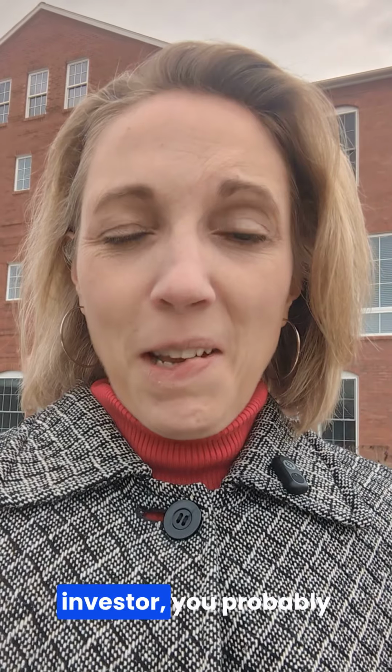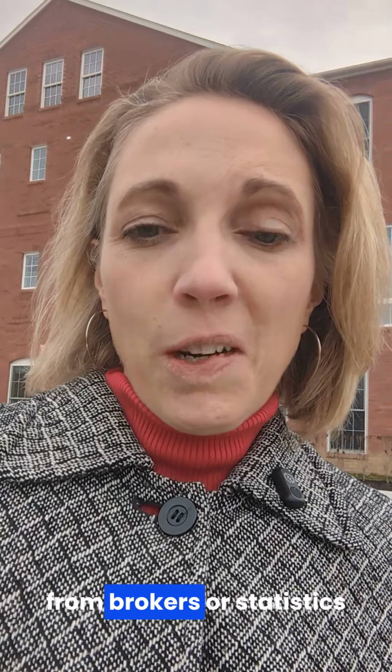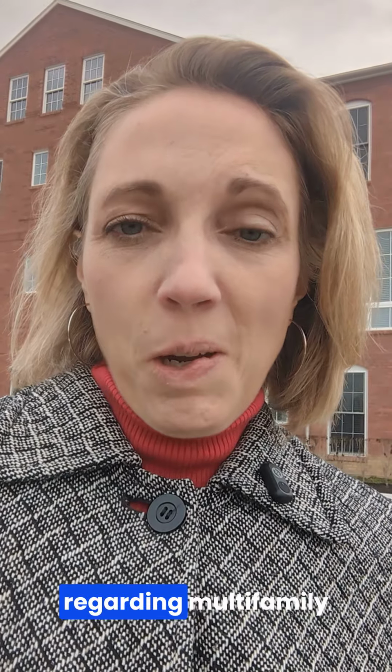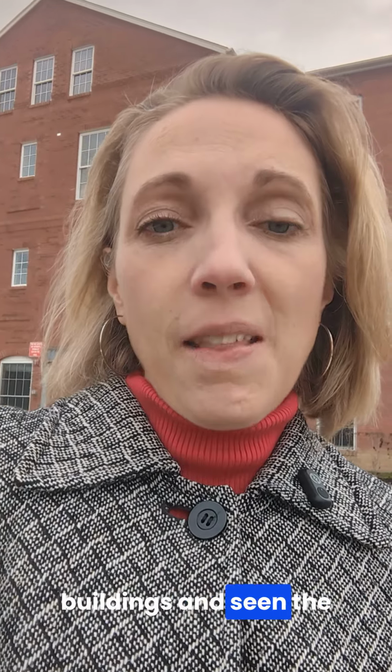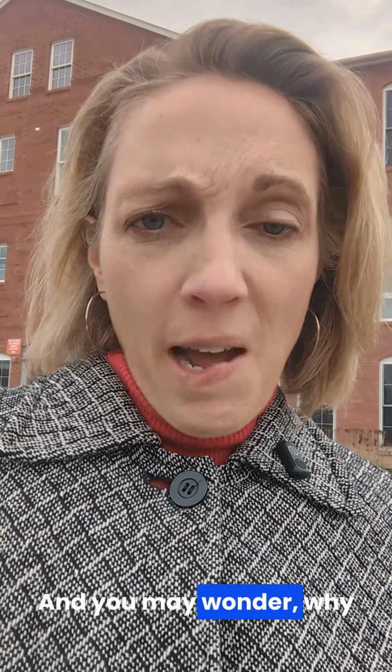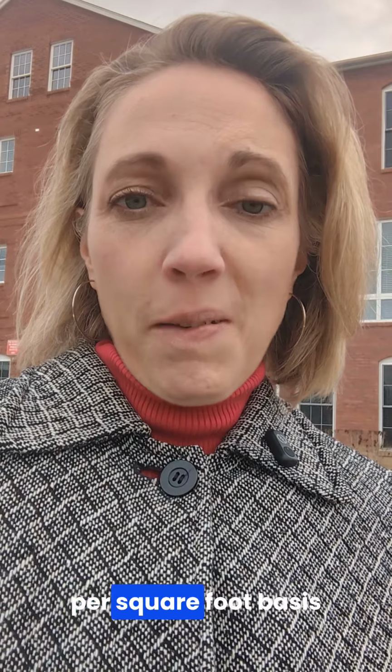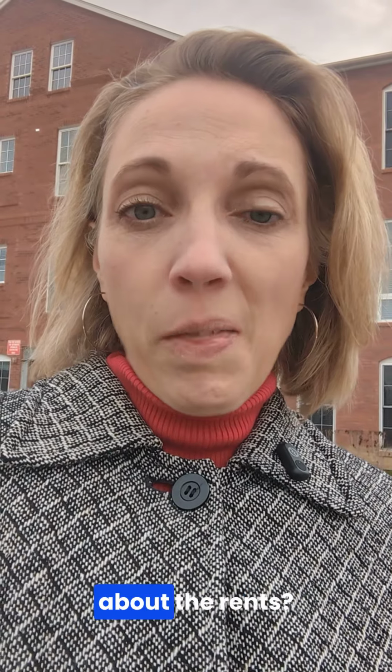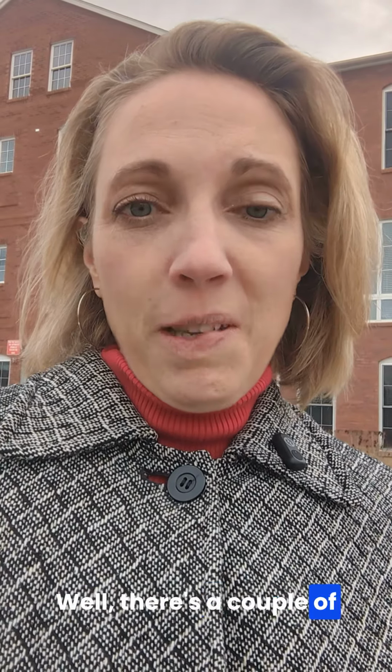If you're a real estate investor, you probably have looked at a lot of OMs from brokers or statistics regarding multifamily buildings and seen the rent on a per square foot basis. And you may wonder, why is it that they do this on a per square foot basis instead of just talking about the rents? Well, there's a couple of reasons for it.